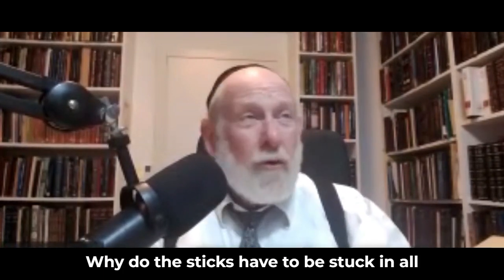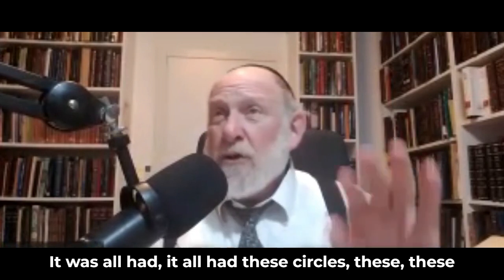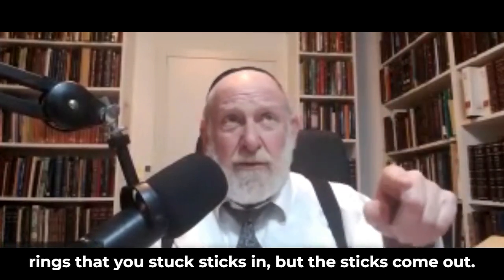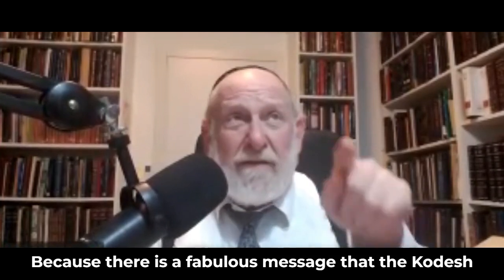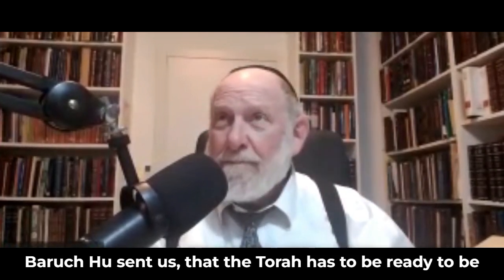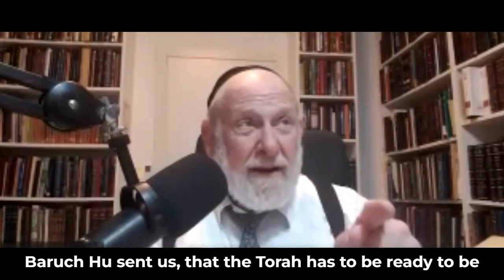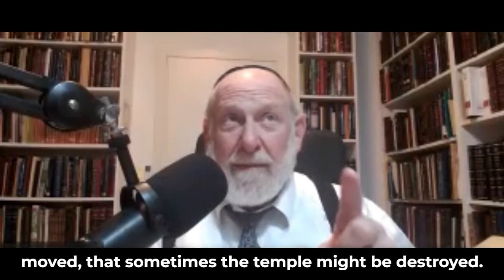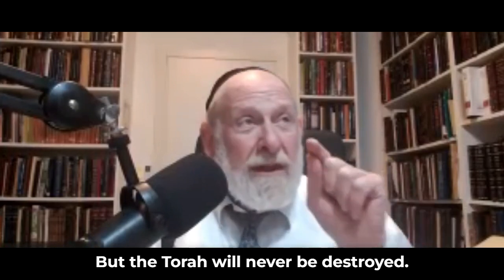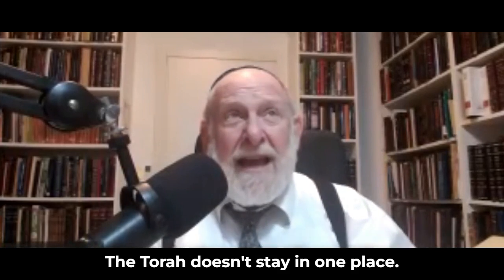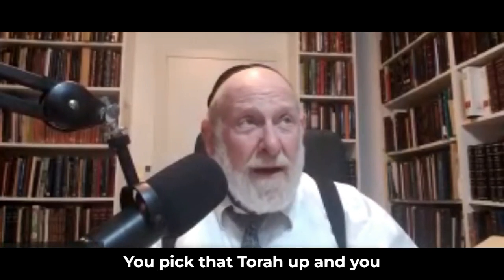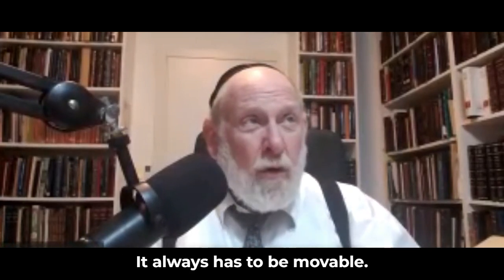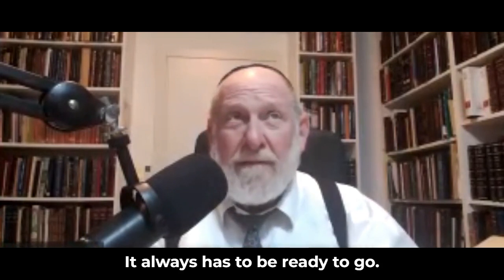Why do the sticks have to be stuck? In all the rest of the furniture of the temple, it all had these rings that you stuck sticks in, but the sticks come out. But not in the ark, not in the Aron. The sticks had to stay in, because there is a fabulous message that HaKadosh Baruch Hu is sending to us, that the Torah has to be ready to be moved, that sometimes the temple might be destroyed, but the Torah will never be destroyed. The Torah doesn't stay in one place. If the temple doesn't exist, if Israel doesn't exist, then you know what? You pick that Torah up and you take it to wherever you have to go. It always has to be movable. It always has to be ready to go.